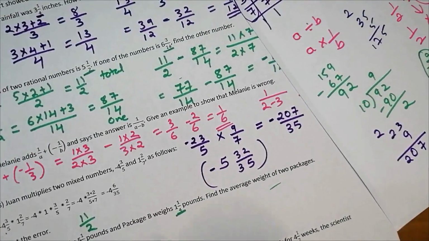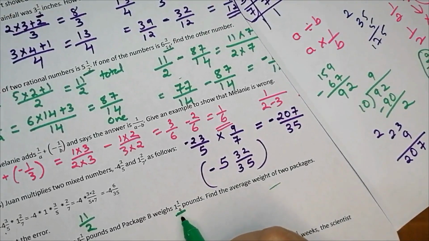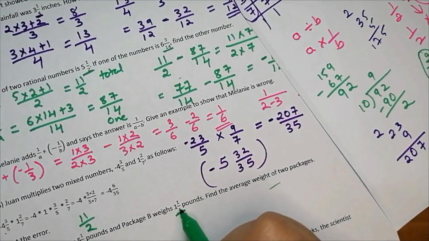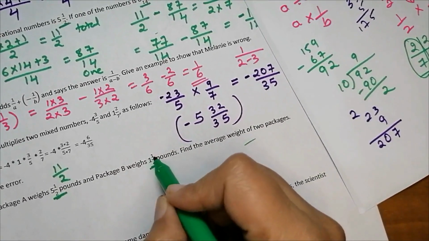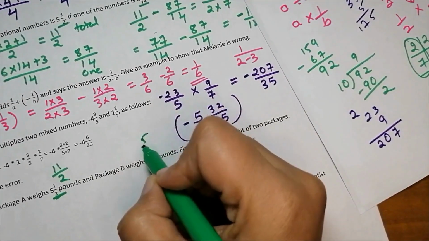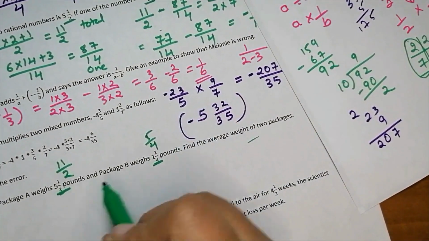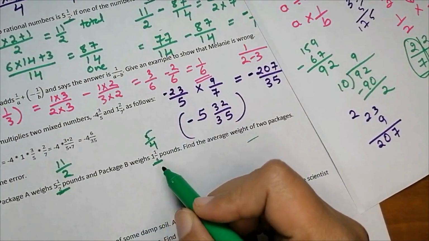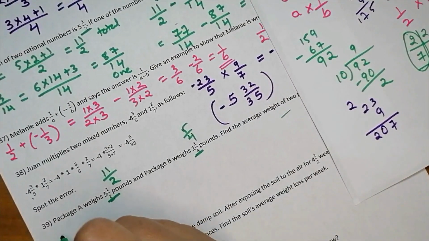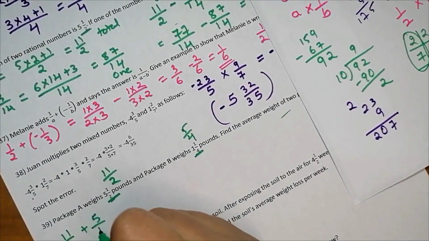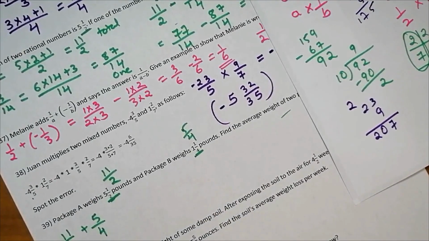Okay, and then 1 1/4, right? So this is 1 times 4 is 4. 4 plus 1 is 5, right? So this is 5 over 4 basically. So the weight of A and the weight of B, let's add first, okay? So this is 11 over 2 plus 5 over 4, right?